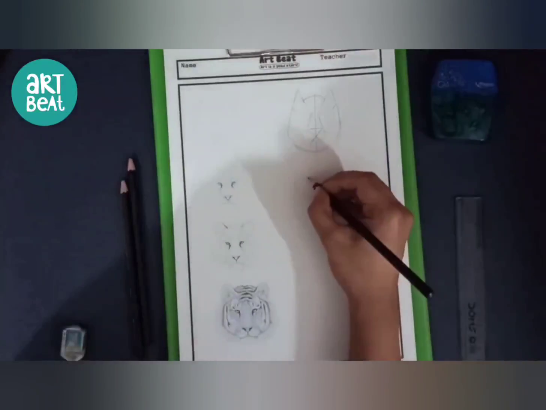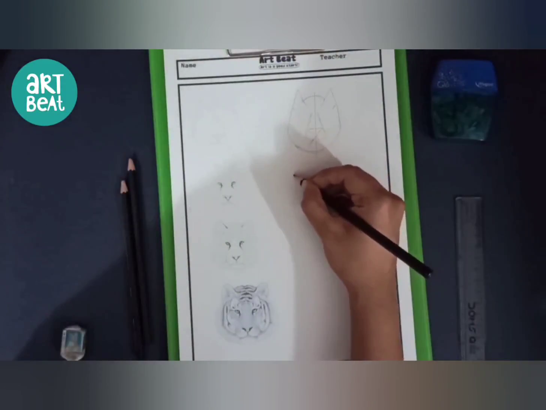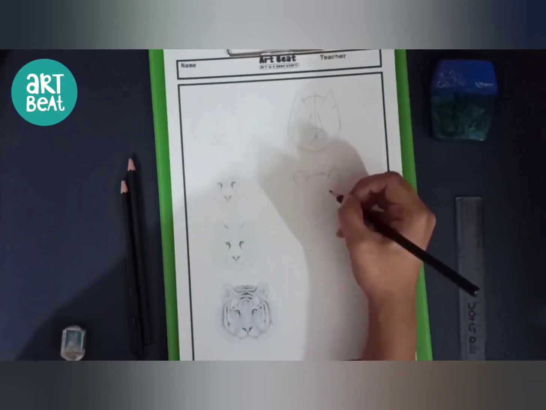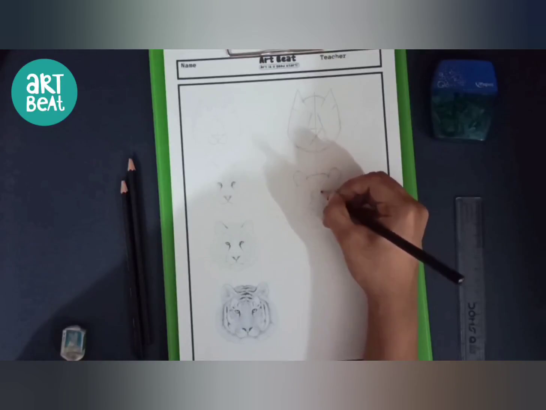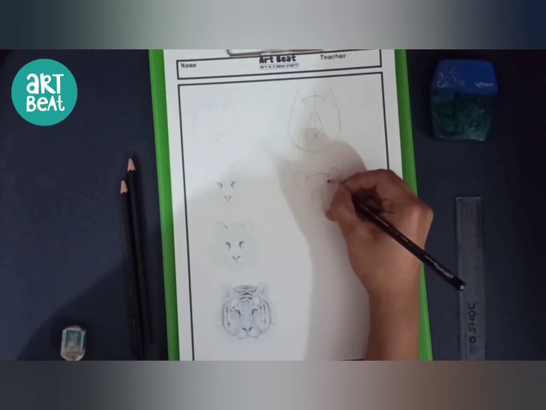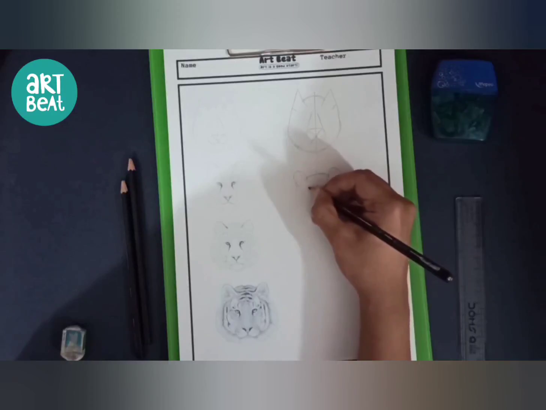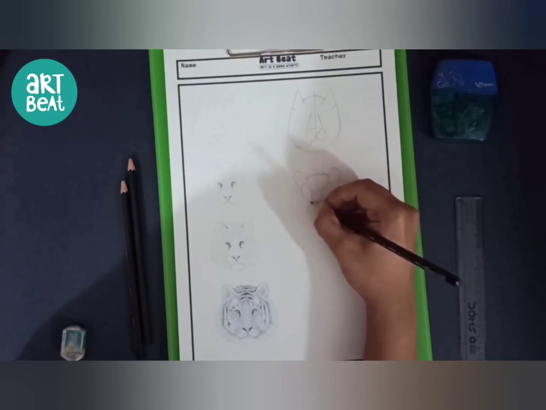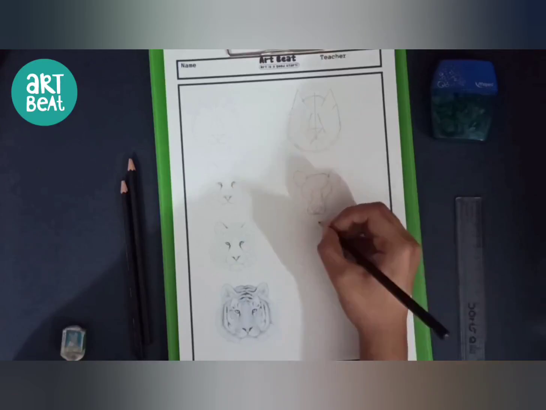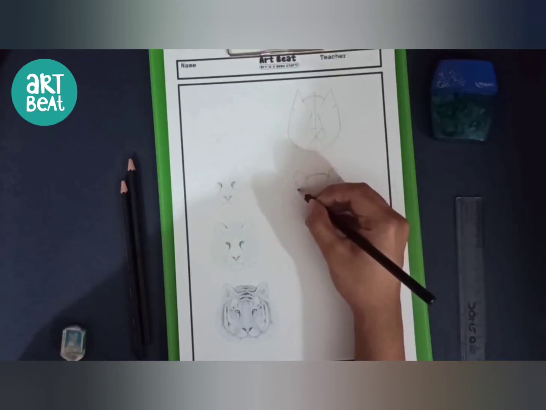So I'm just making it lighter, more lighter. I have erased all the extra pencil marks which are not required. And now I'm making the sketch more precise. So I want a perfect ear and a perfect nose and the shape of the eyes, everything in detail. So I'm making the sketch for that.